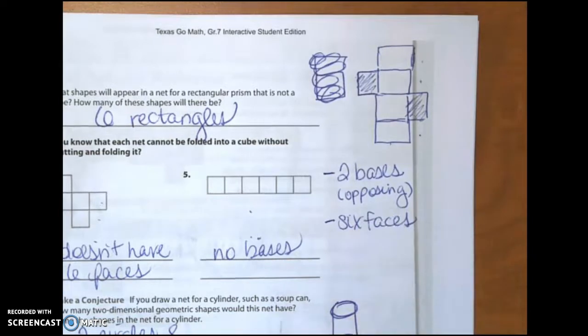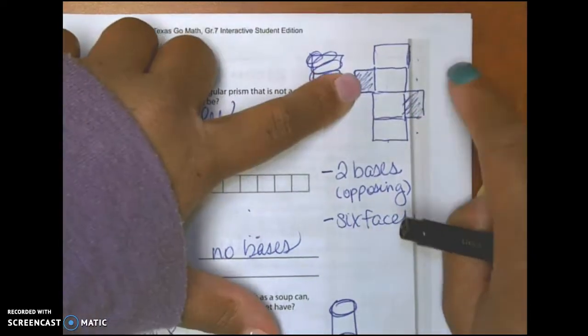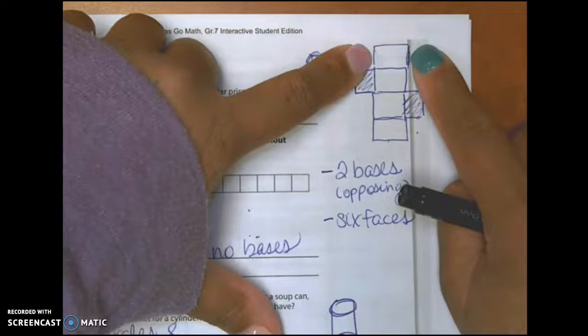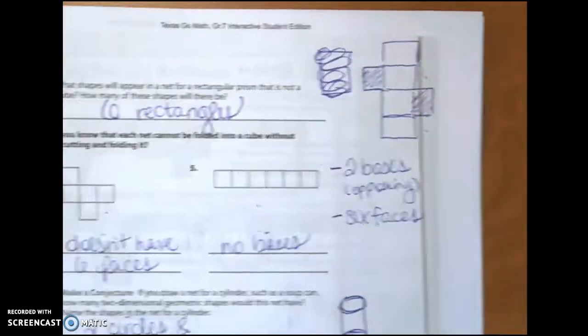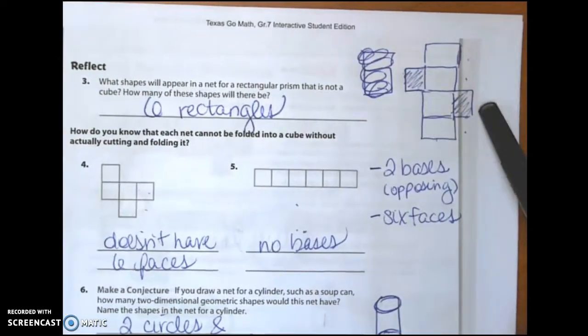And I have 2 bases that are opposing, means they're on opposite sides. So over here and over here, I can have one in here and here. I can have them up here like a T, whatever. They all just need to be on the opposite, or the 2 bases need to be on opposite sides.